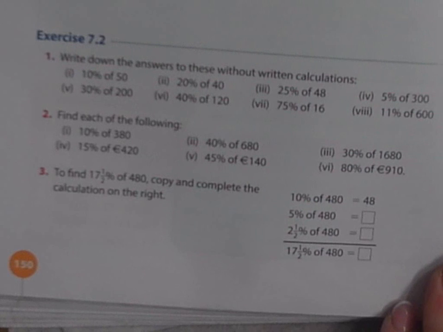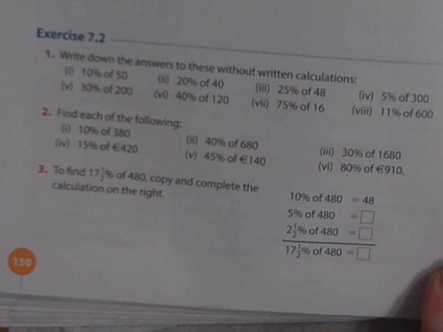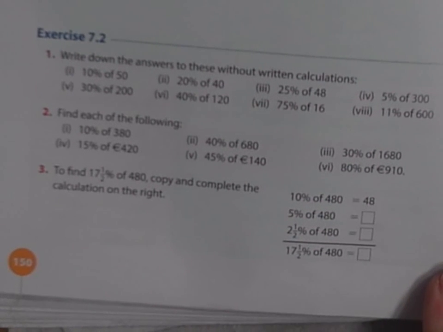Page 150. So it's numbers 1 and 2, and I'm giving you 5 minutes to do it, because then you'll be finished and we can move on.